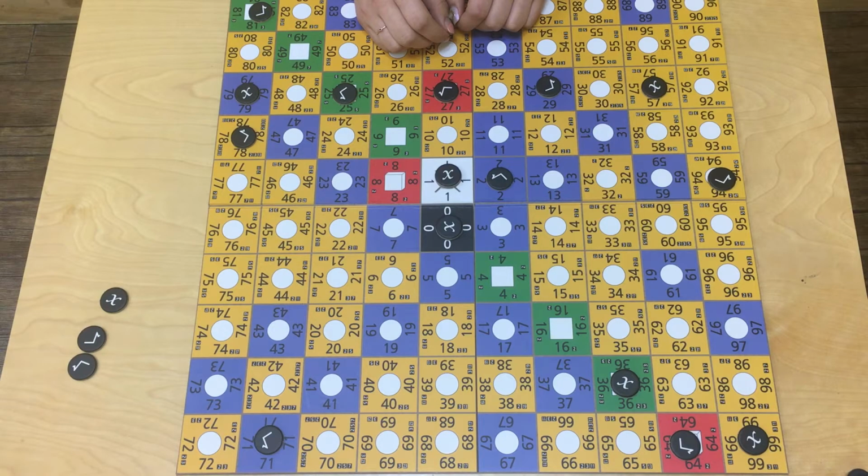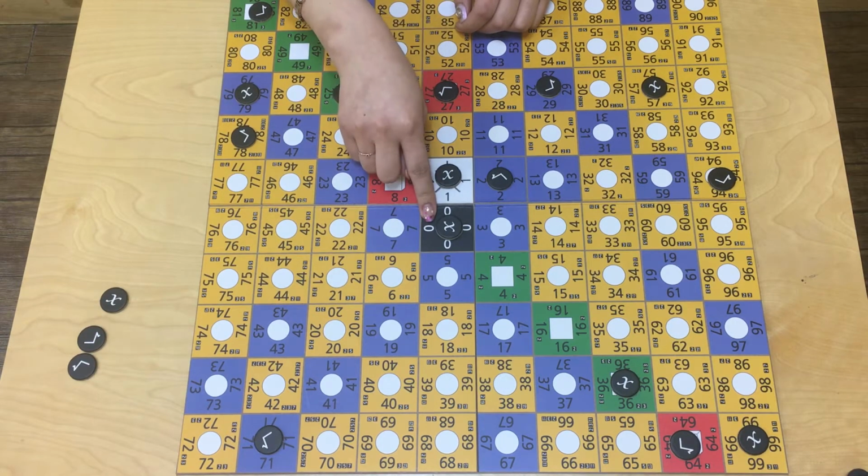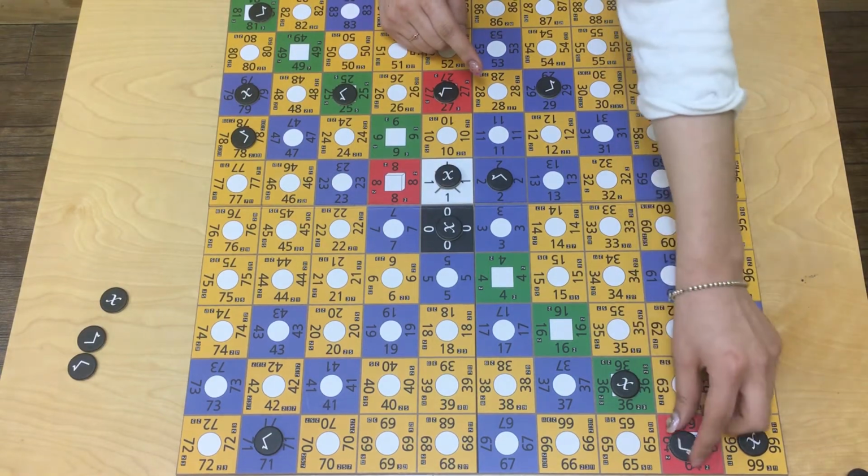The order of using special functions is small to large. So let's begin with number 0. 0's special function is making one of the other player's numbers 0. So by using this number, I'm going to make 64 to 0.